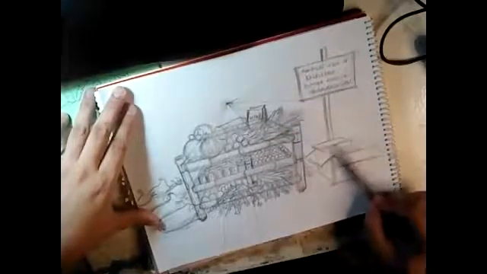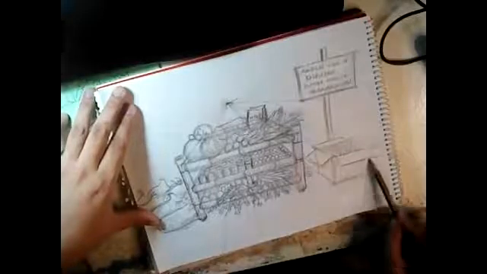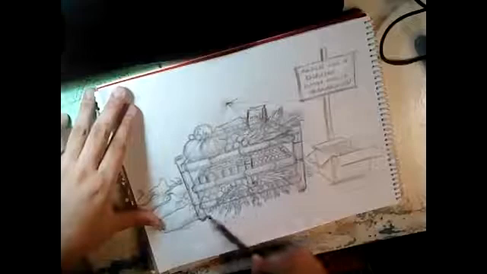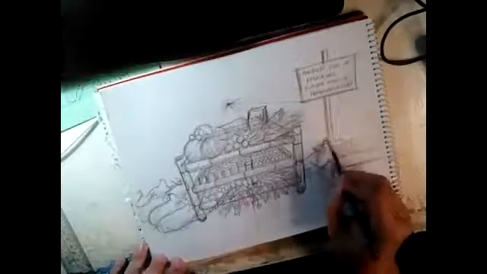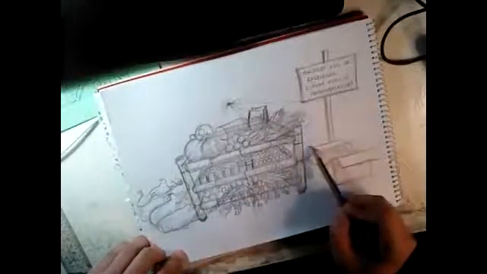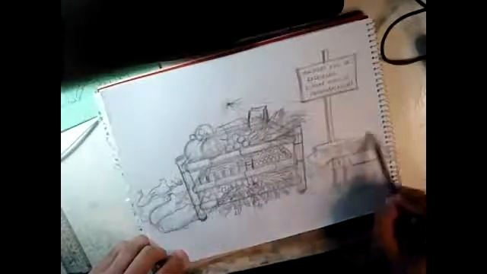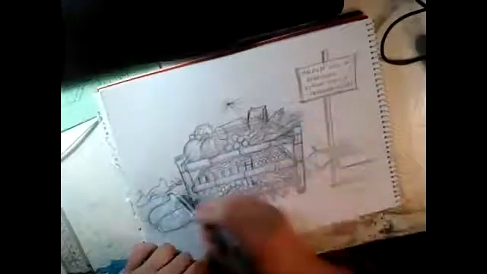So let's put some shade to add drama to our drawing. So there you go. Now the wall is somehow situated. Let's just say that this pantry is situated at the wall.